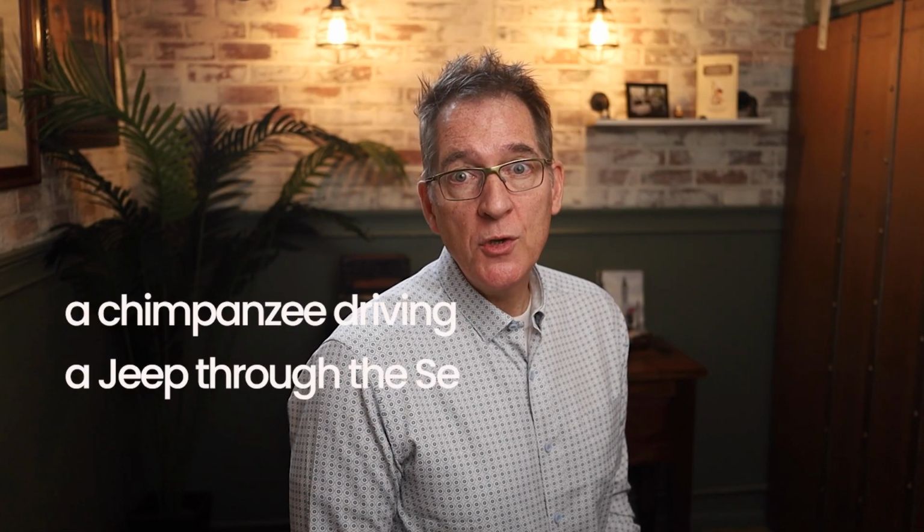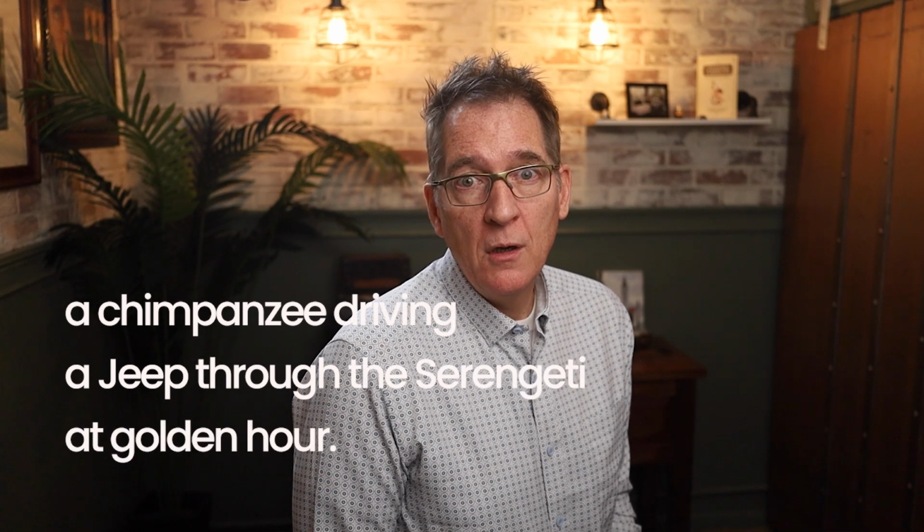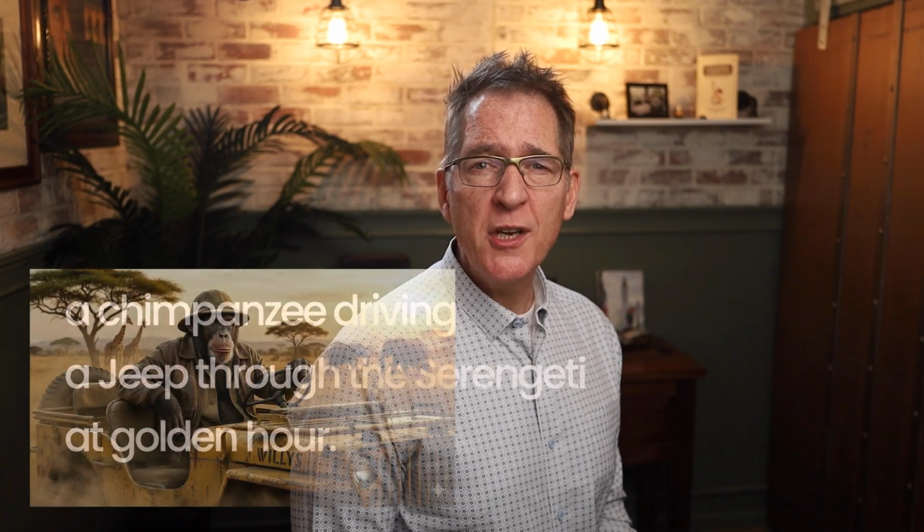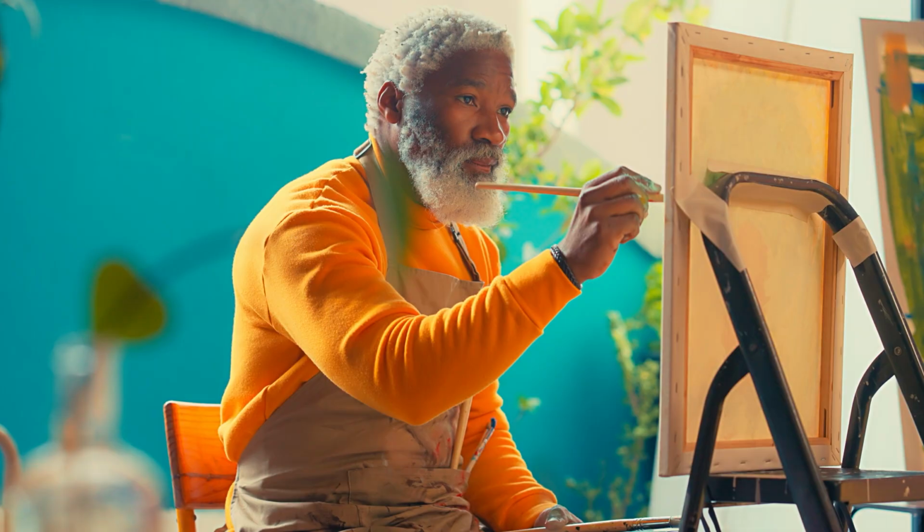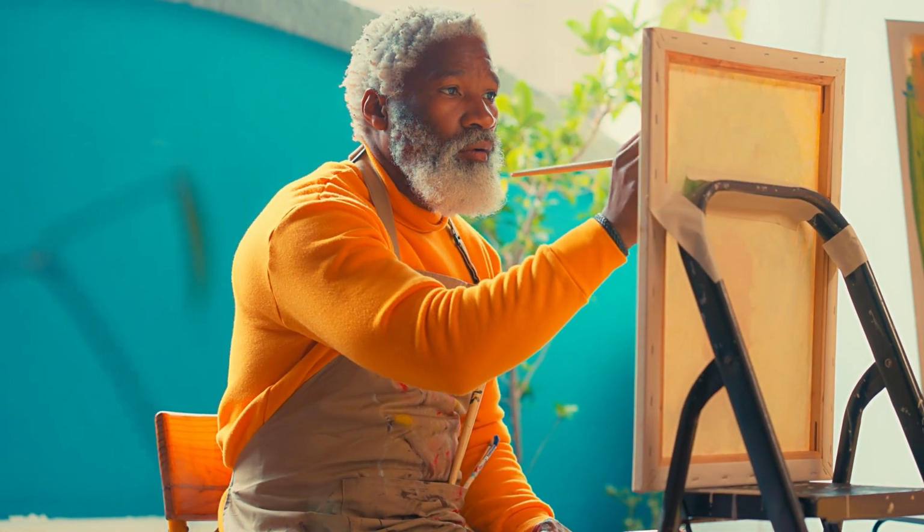You type a chimpanzee driving a Jeep through the Serengeti at the golden hour. 4 seconds later, you're staring at something that looks like it came from a wildlife documentary with a real budget, or something Disney created for their next animated blockbuster. How? Here's what most people assume. The AI works like an artist. Blank canvas, sketch an outline, block in colors, fill in details.